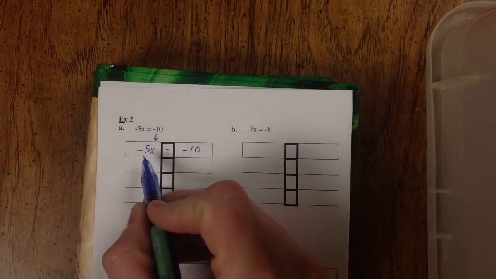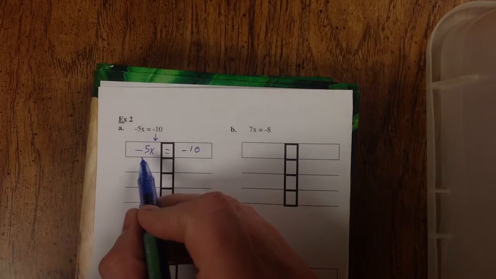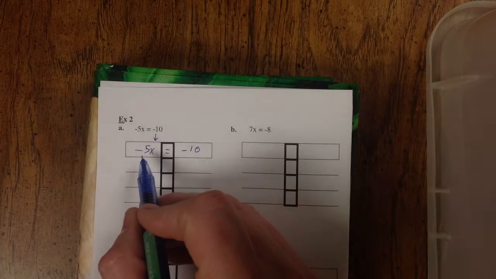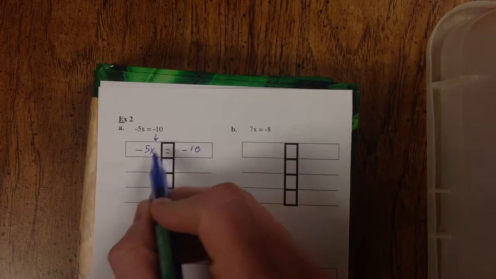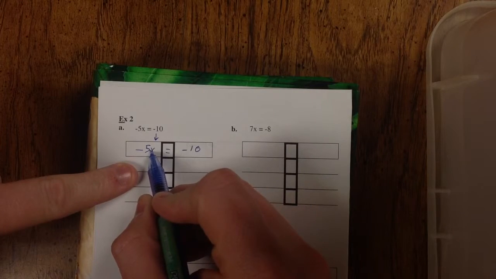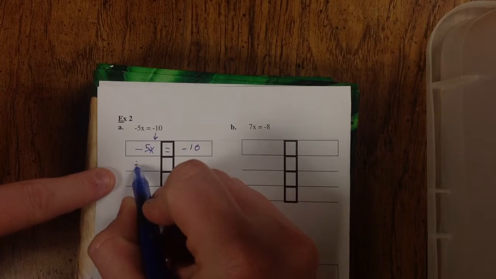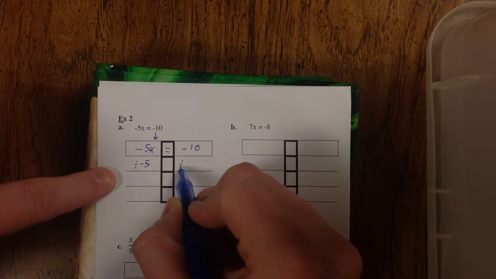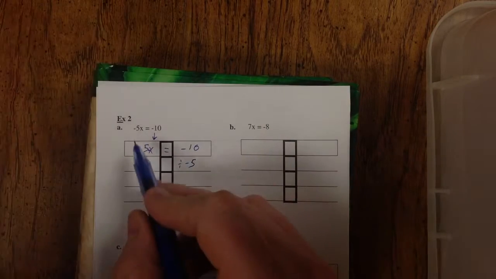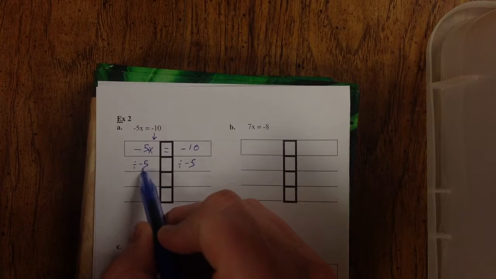Now, how do I get rid of this negative 5? I have to ask myself, what is negative 5 and x doing? What we see is what's between them. There's no add, subtract, or divide, so we just say that's multiply between. From there, that means we can divide by negative 5 on both sides. Notice we use negatives because negative and negative cancel out.